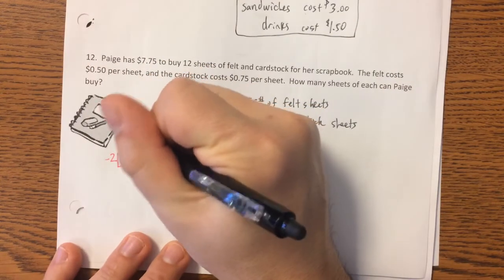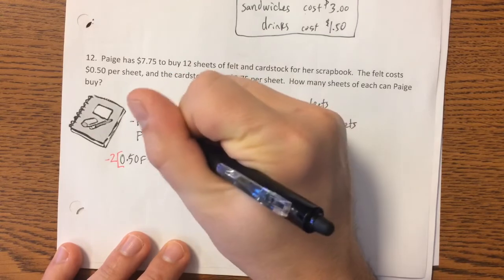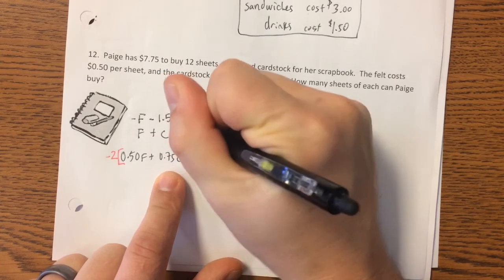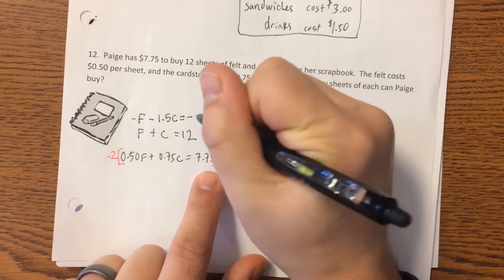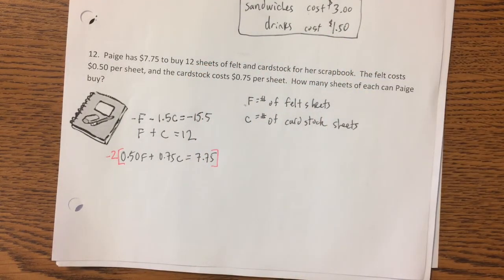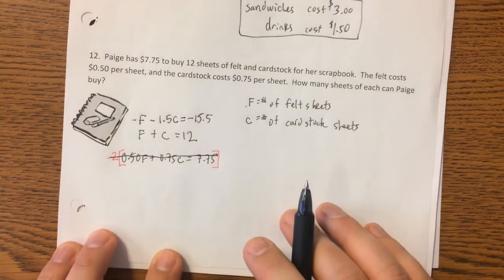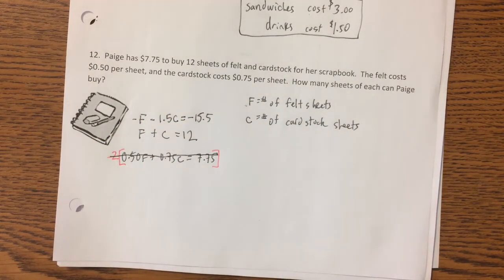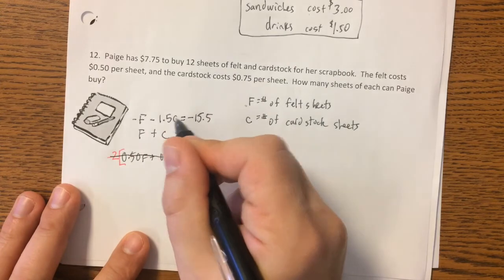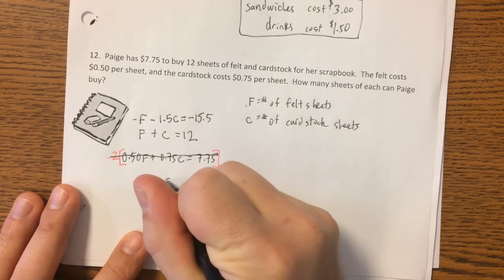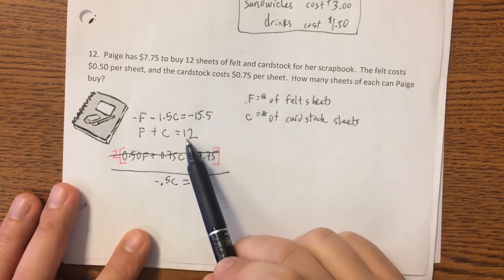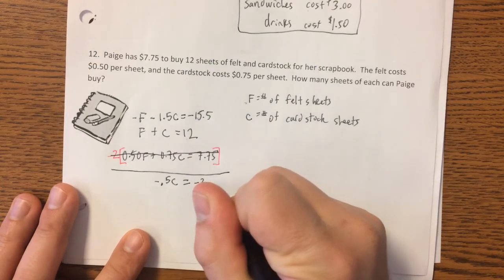to give me negative 1F, so negative F minus 75 cents times 2 is $1.50, so minus 1.5C equals negative 15.5, I think. I don't need this equation anymore. So now I can get the F's to eliminate. F plus negative F is 0. C minus 1.5C is negative 0.5C equals 12 minus 15.5, which would be negative 3.5.